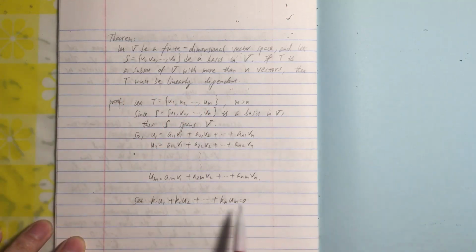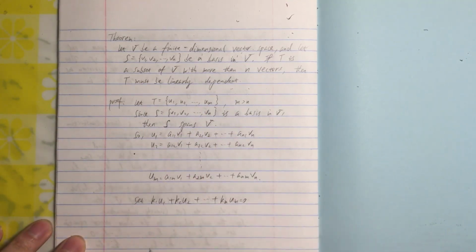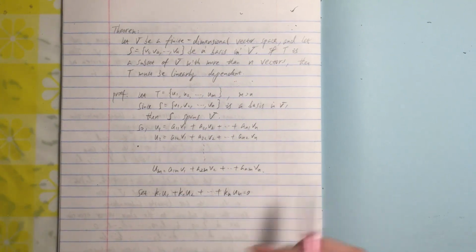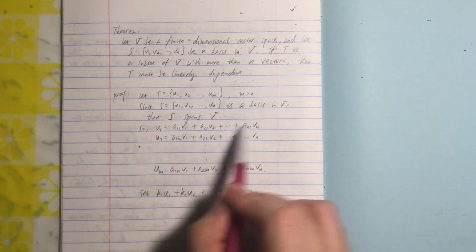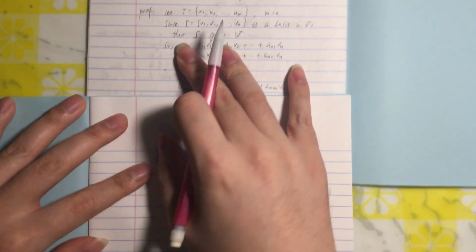If this vector equation has non-zero solutions for K1, K2, Km, then T must be linearly dependent. Now, let's compute K1 U1, K2 U2, and Km Um. In order to compute K1 U1, in the first equation, I multiply both sides by K1.